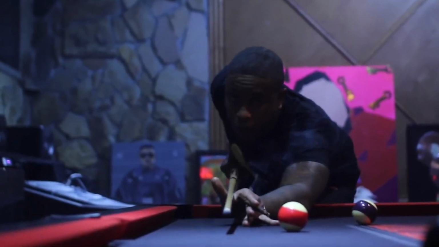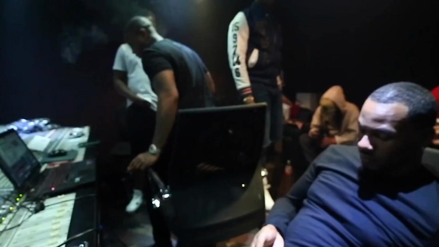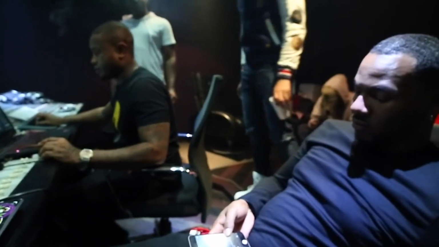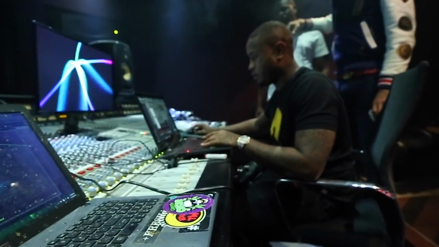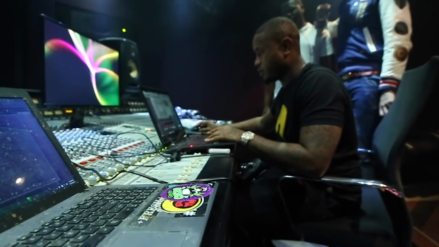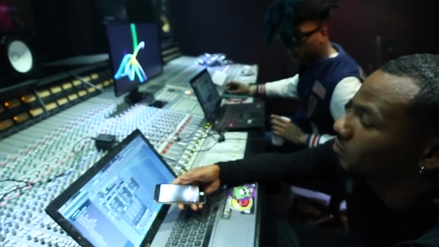I think the most common way of producers collabing nowadays is online collabs. So there's a couple of different ways to do that. It's pretty easy and you get better with it over time, but the first way to do it is to send a project file to the other producer.